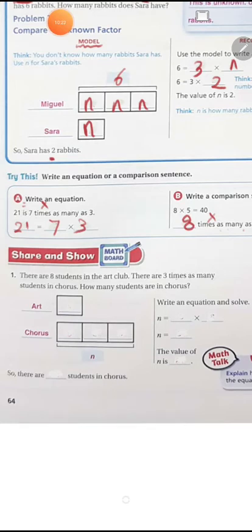Now in this exercise, Share and Show, let's find the number of students by using the model and the multiplication equation. There are 8 students in the art club. There are 3 times as many students in chorus. This means multiplication, as we said.